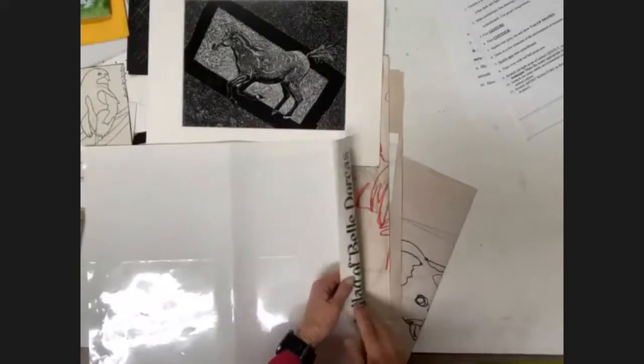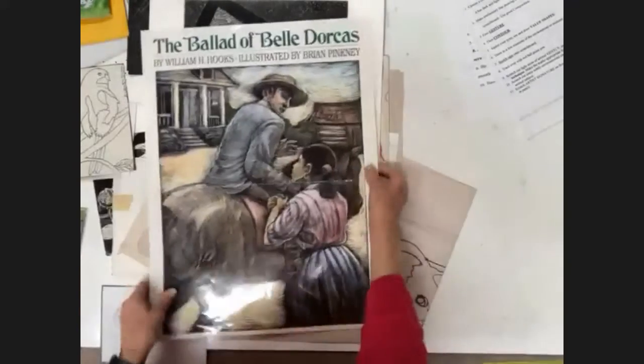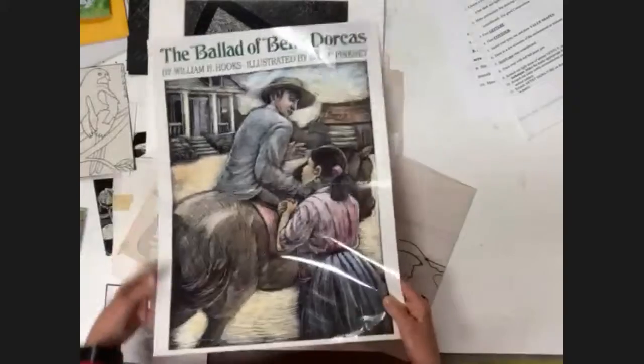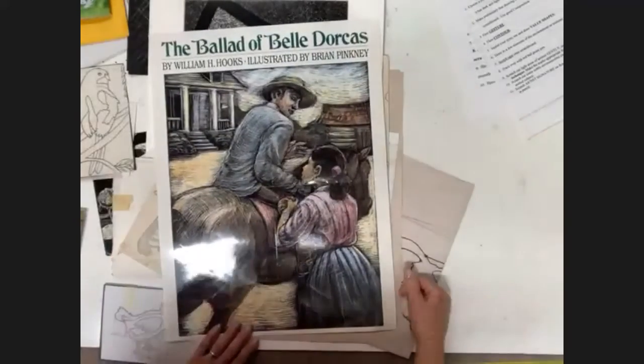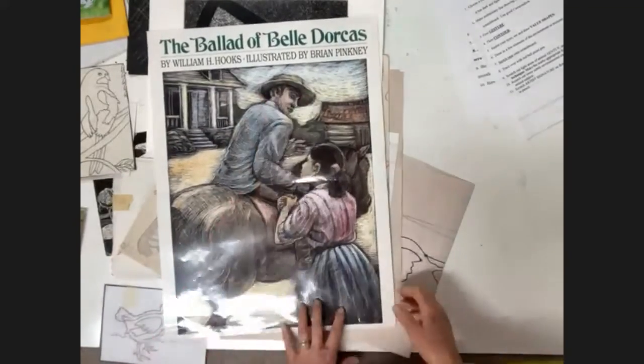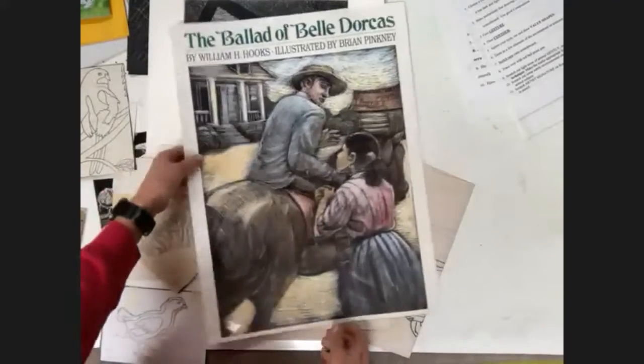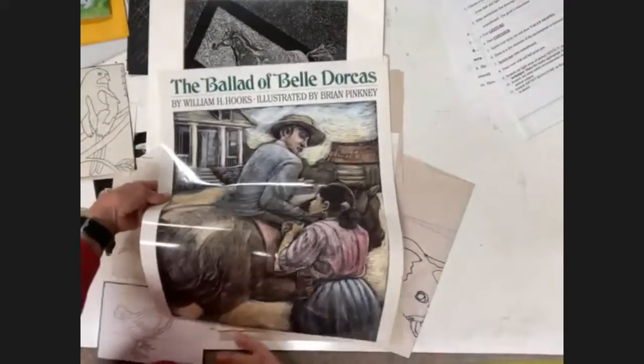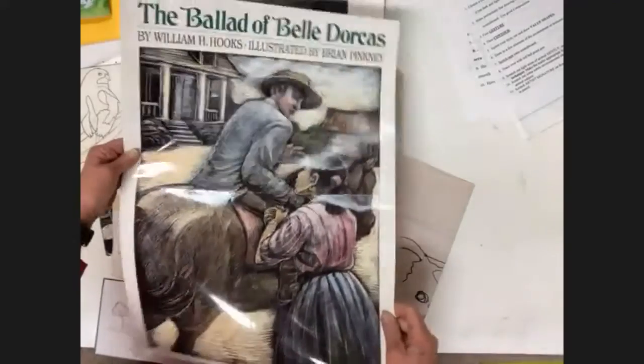I'm gonna get these papers. This is a poster that I have from somewhere, and it was a scratchboard, and then they put color in it. It looks like something in a bookstore that's advertising this book.